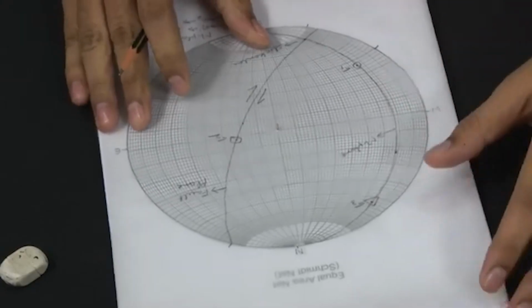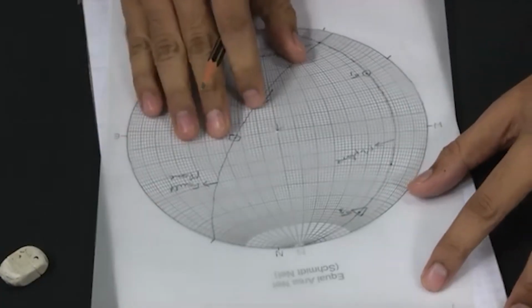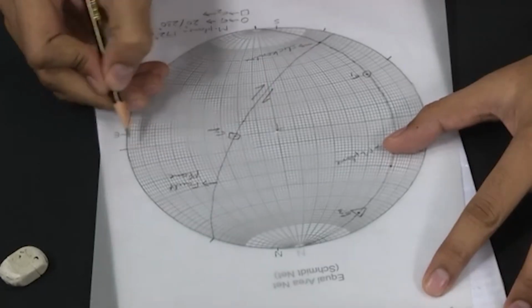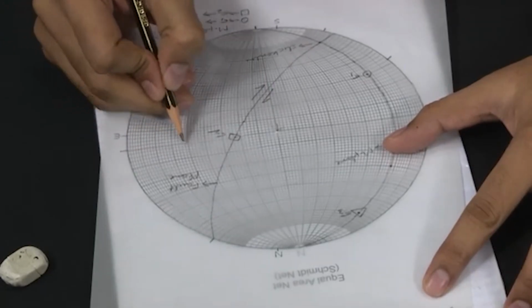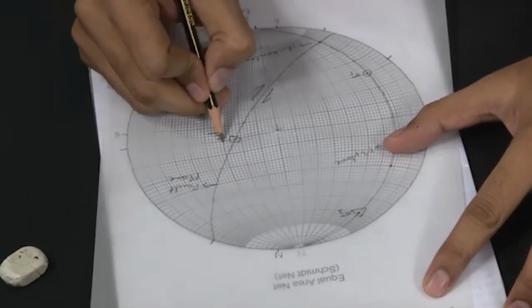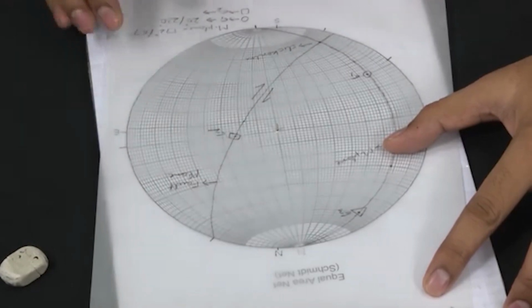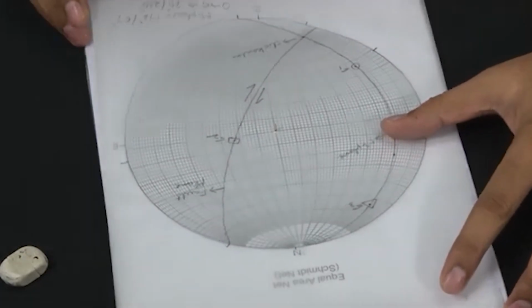For sigma 2, I will bring this again on the east-west line, mark the trend and count the plunge: 10, 20, 30, 40, 50, 60, 62, 64, 66, 67.